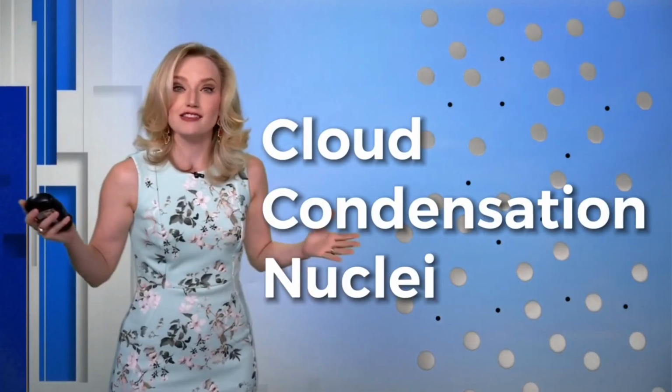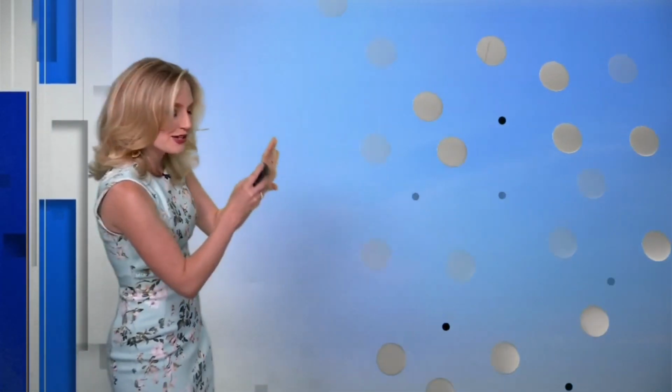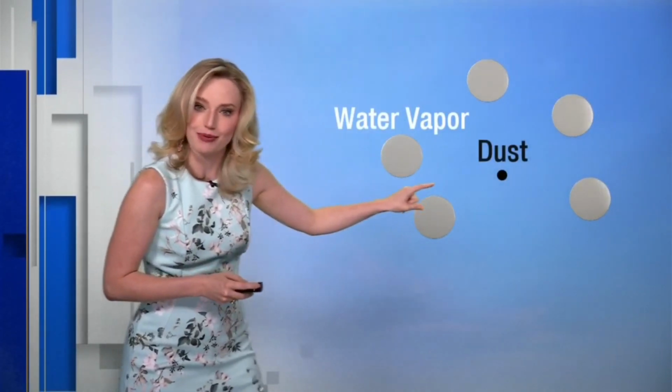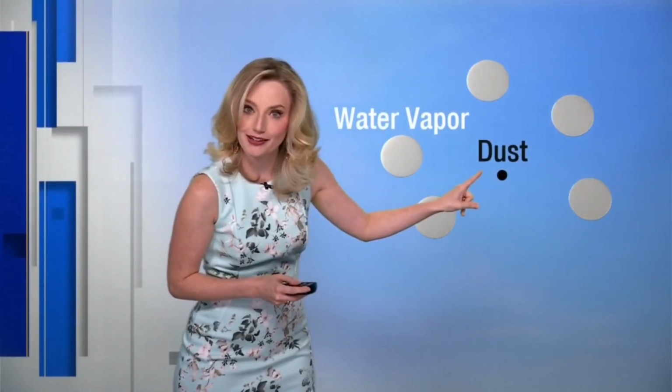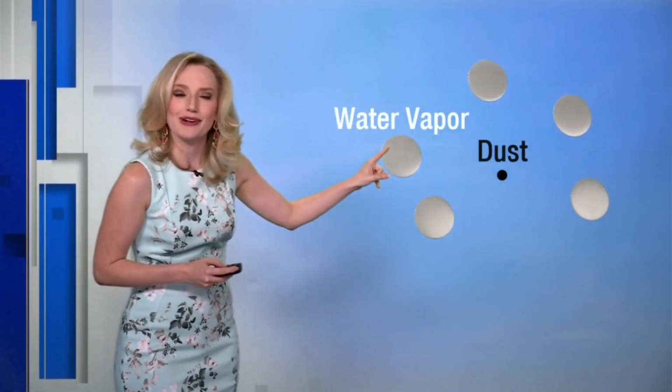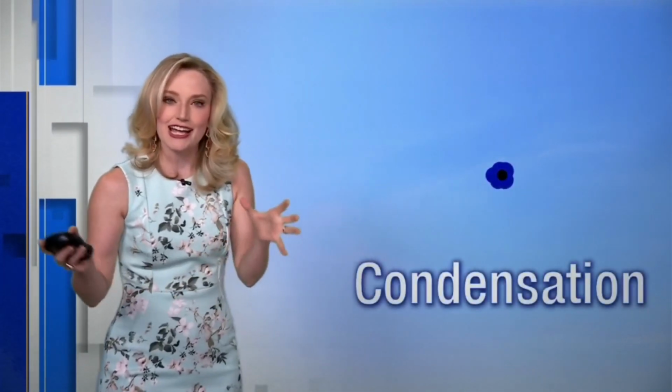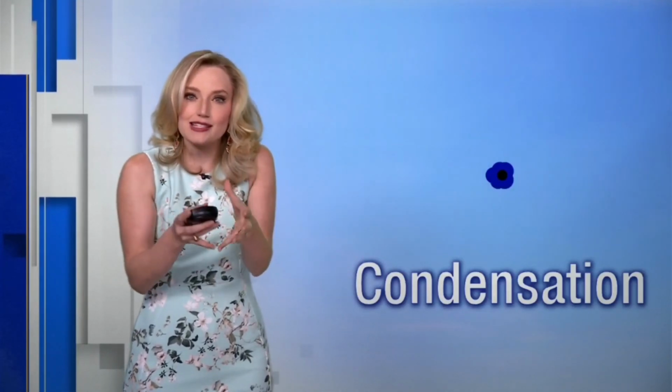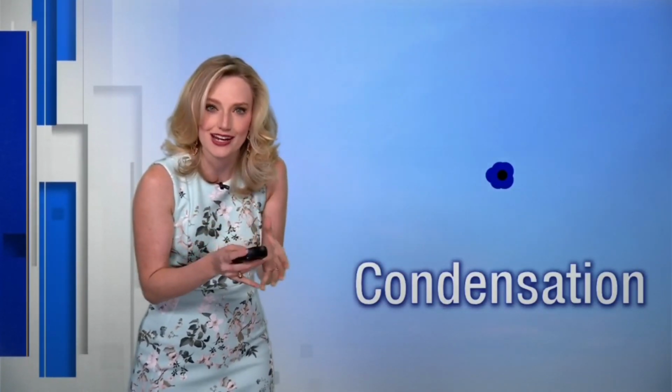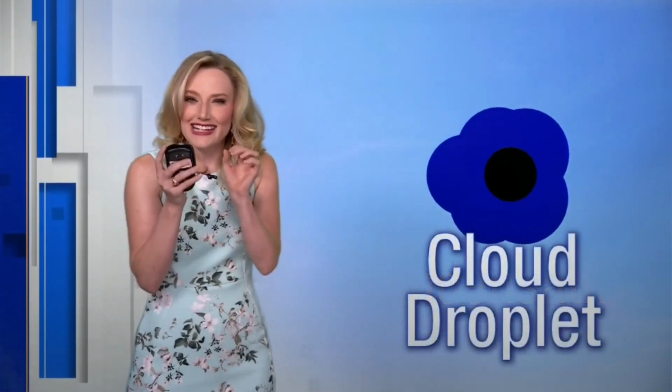These are called, and this is a long name, okay, cloud condensation nuclei. And that long name basically just means tiny little pieces of things that aren't water vapor. And they're important to turn the water vapor back into a liquid. So here's how that works. There's the water vapor, and there's the dust, the cloud condensation nuclei. Water vapor is attracted to the dust and turns back into a liquid. This is a process called condensation, and that creates teeny tiny cloud water droplets.